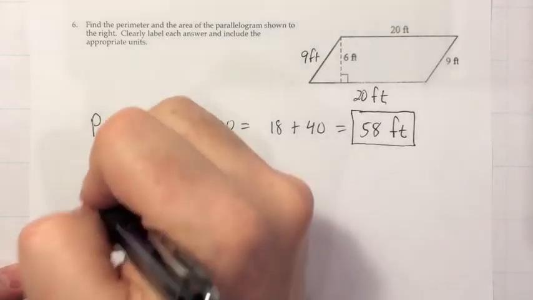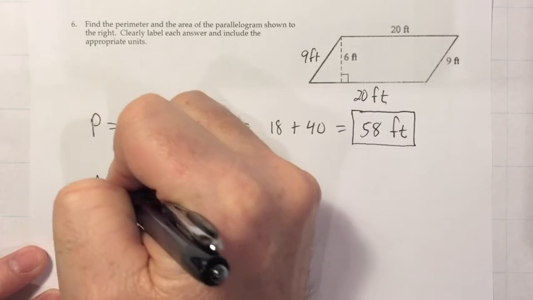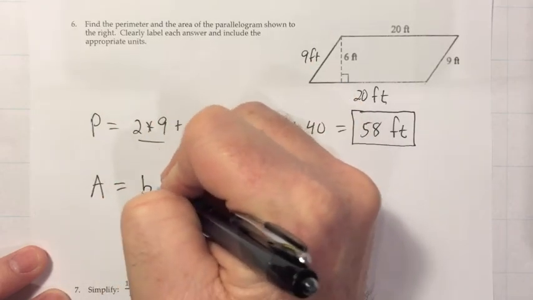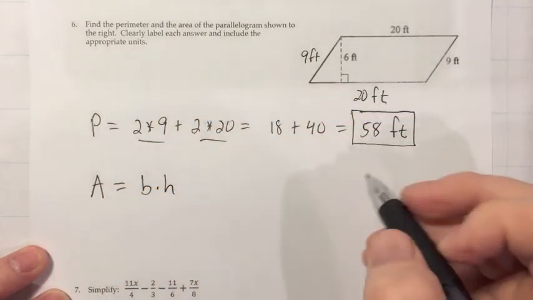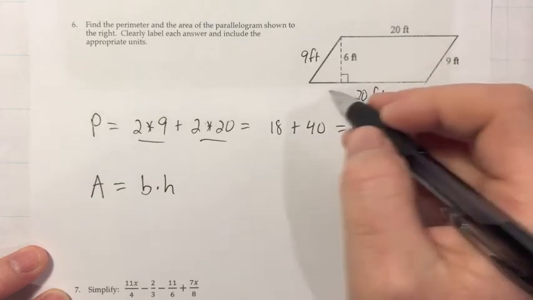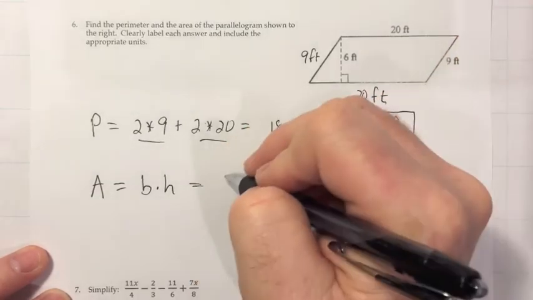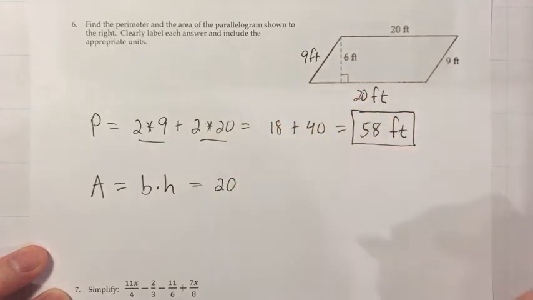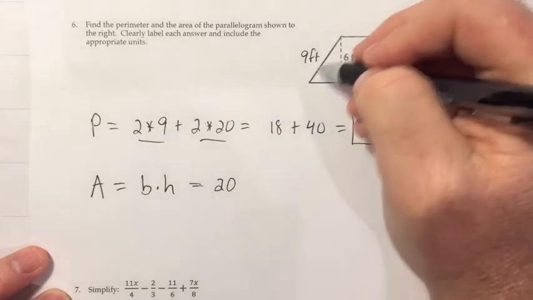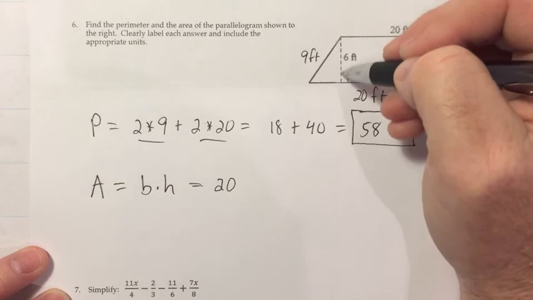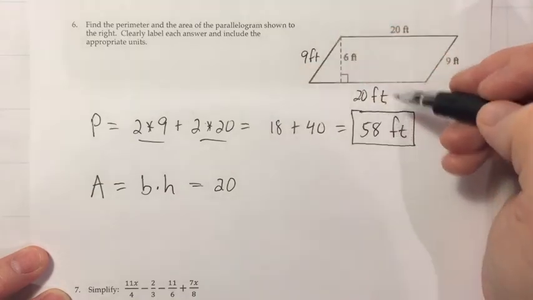When we go to do the area, now we need to know the formula. And area is base times height for a formula. And the base is either the bottom or the top. I would usually think of it as the bottom, but they're equal, so it doesn't really matter which one you're thinking about. So 20 times the height, which isn't the slant height, but this straight up and down height. You might have wondered why we didn't use that for perimeter.